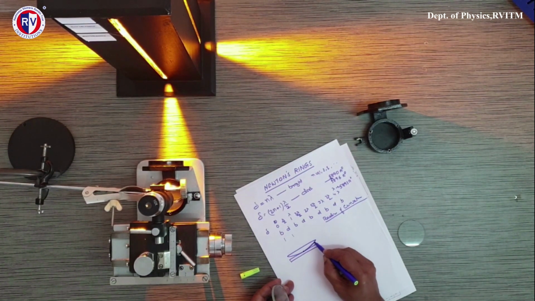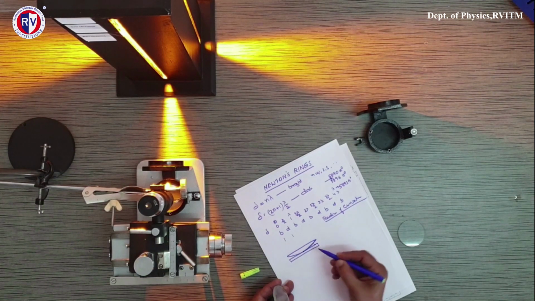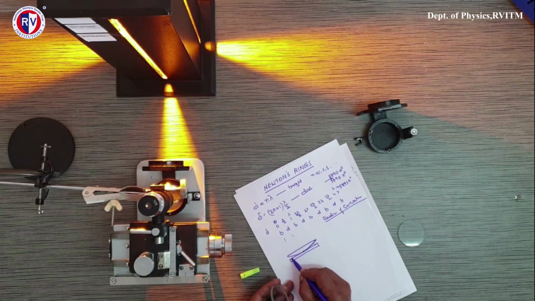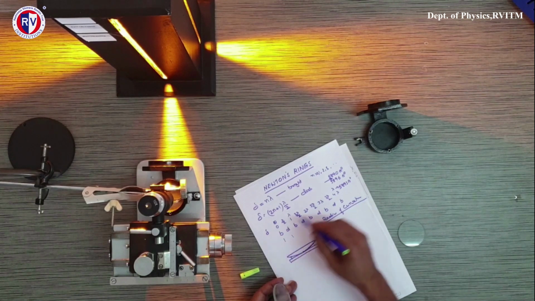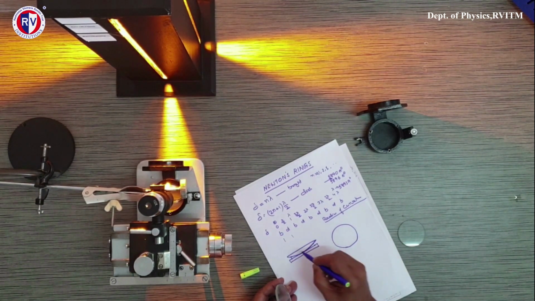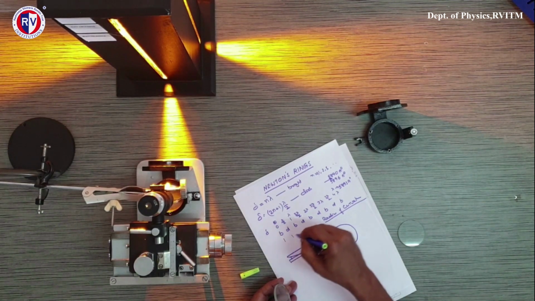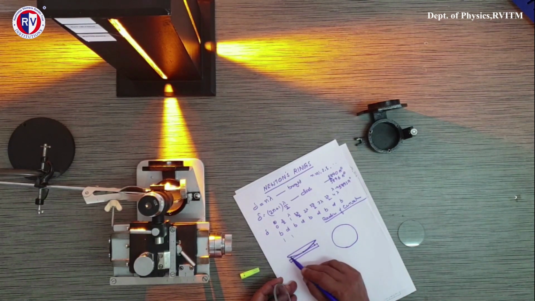And outward, as we can see here, the gap increases, and it increases uniformly in all directions. So if I take some distance here, the air film thickness at this position will be the same as the air film thickness on the other side, to the same extent. In the same way, if I see from the top and draw a circle on the surface of the lens, throughout the circumference of the circle we will get the same thickness.